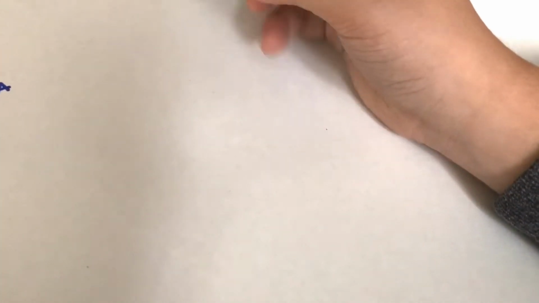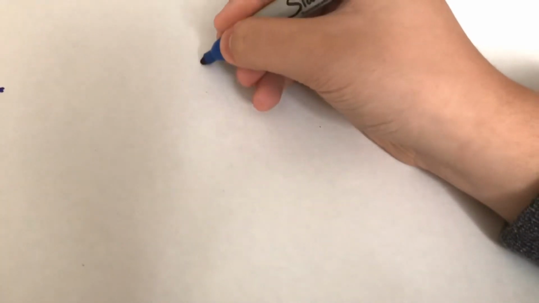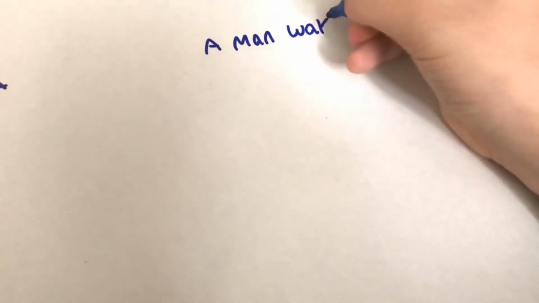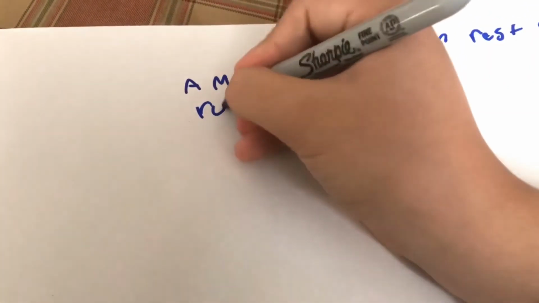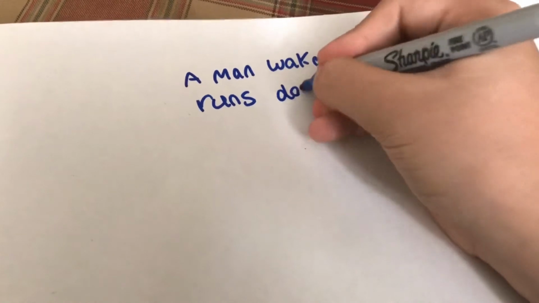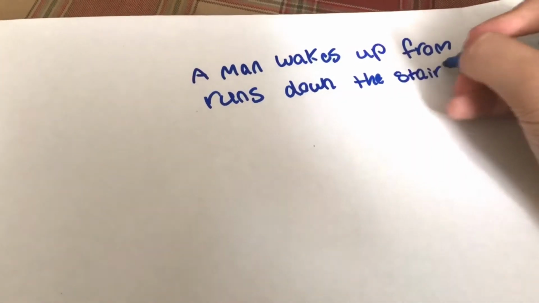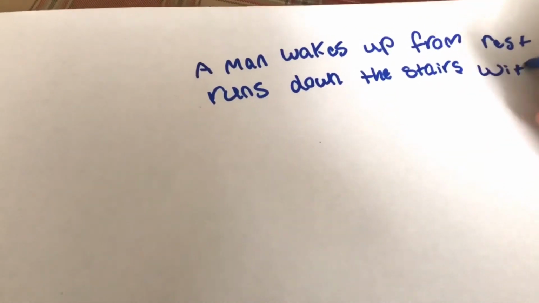Okay, so the problem that I'm going to be doing today is a motion problem. So, a man wakes up from rest and runs down the stairs with a constant acceleration of 3 meters per second squared.